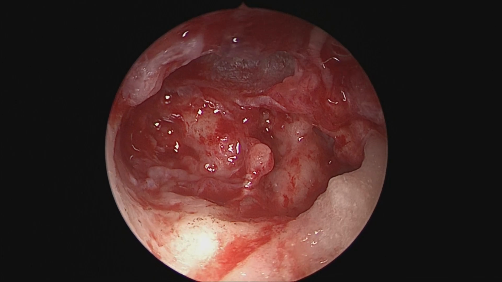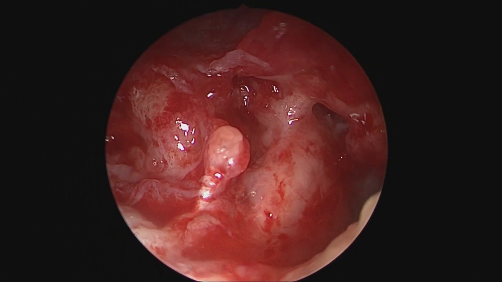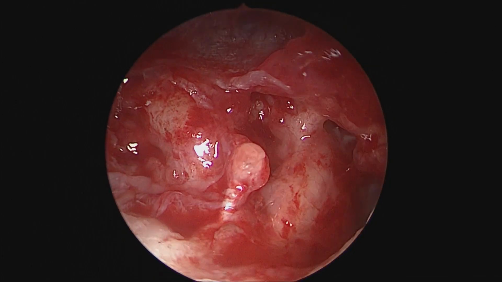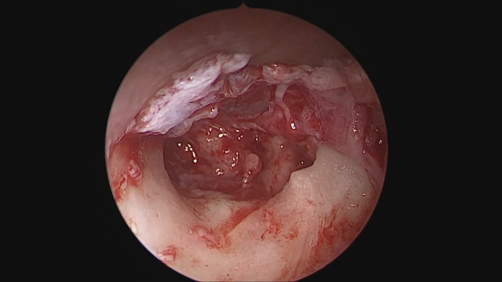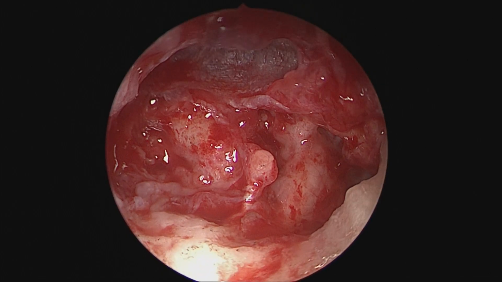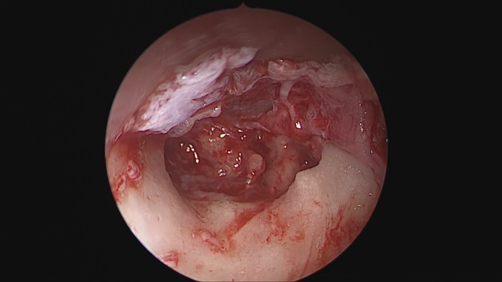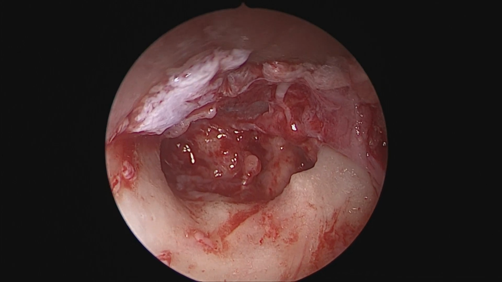And now post the same, you can see that the medial attic looks quite okay. The fallopian canal is in front, so is the processus cochleariformis. The malleus is still there. And now it comes down to the grafting.